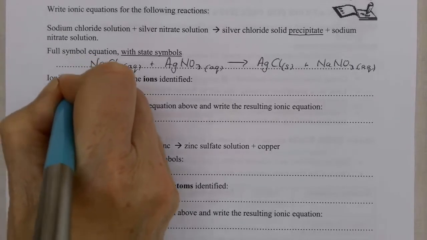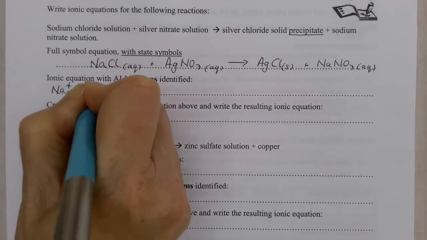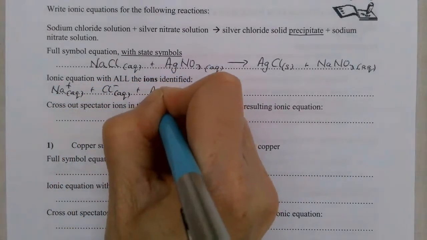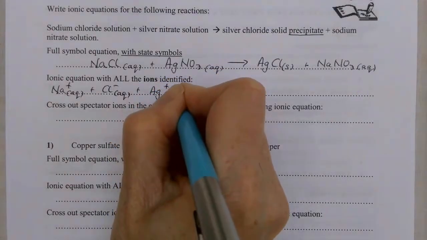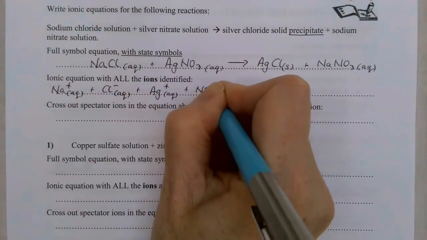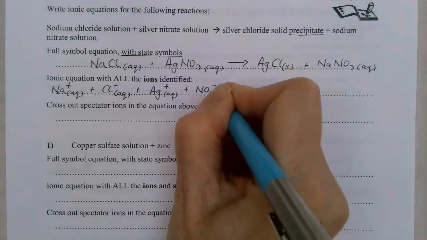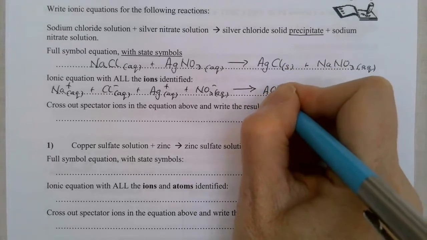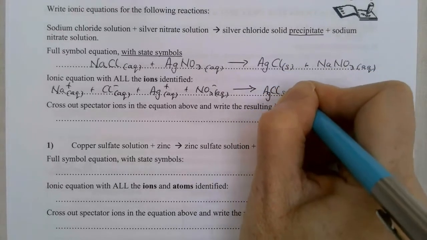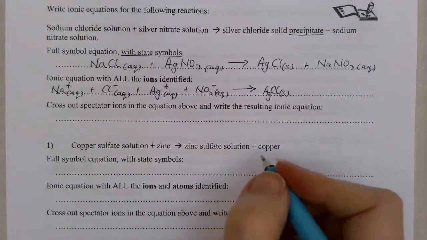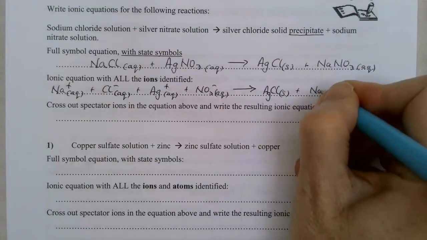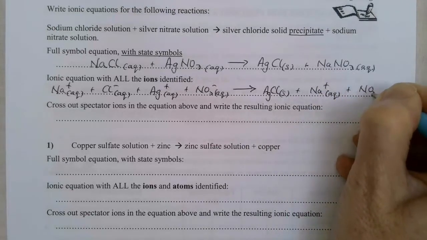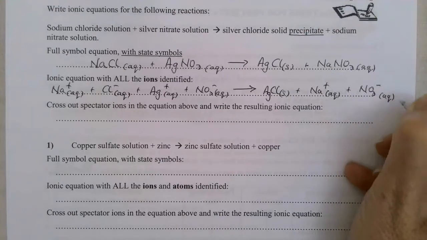I'm going to now write out with all the ions identified. So I've got sodium, aqueous ions, and chloride, aqueous ions, and silver, positive, aqueous ions, and NO3 negative, aqueous ions. And they're reacting to form silver chloride, AgCl, solid, and because it's a solid it's not getting split up, plus Na positive, aqueous, and NO3 minus, aqueous.